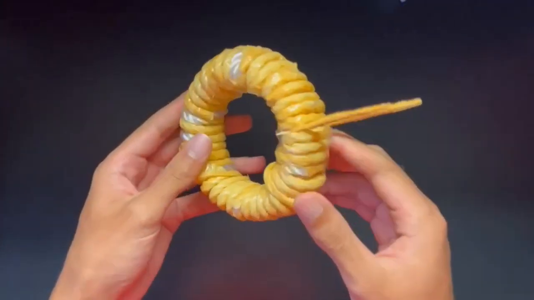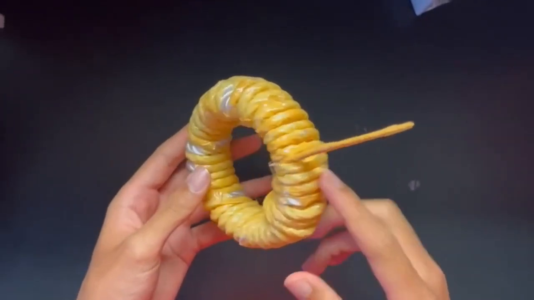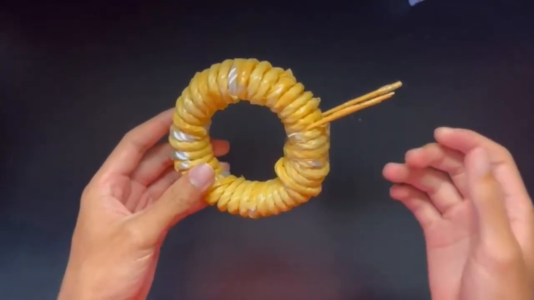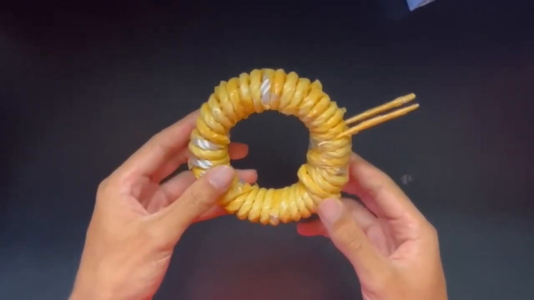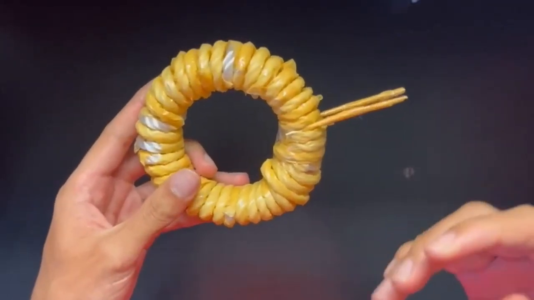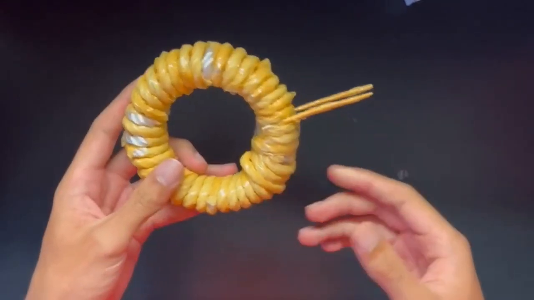This is our third and last replica, which uses a powder iron core. Powder iron cores are originally made from iron powder mixed with an insulating binder, but we're using rope, tape, and toothpick to replicate it. How does it work?